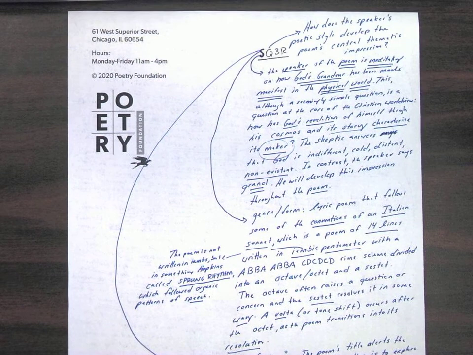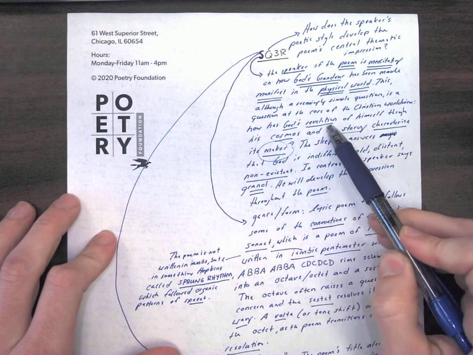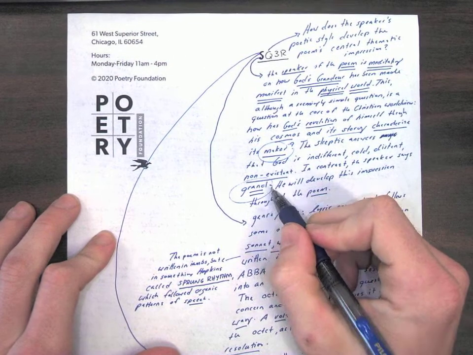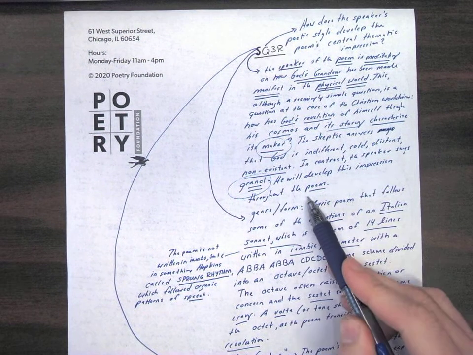In contrast, the speaker, a person of faith, asserts that the nature of the cosmos and its story and the way in which God has revealed himself through these things illustrates God's grandeur. Okay? God's grandeur. He's going to develop this impression throughout the poem.